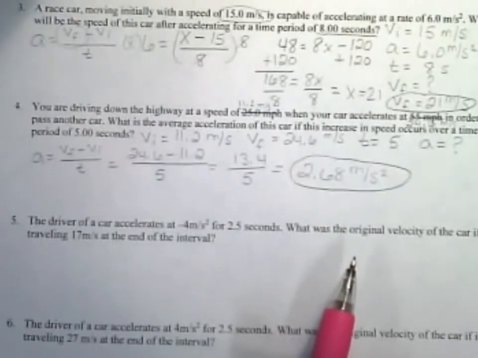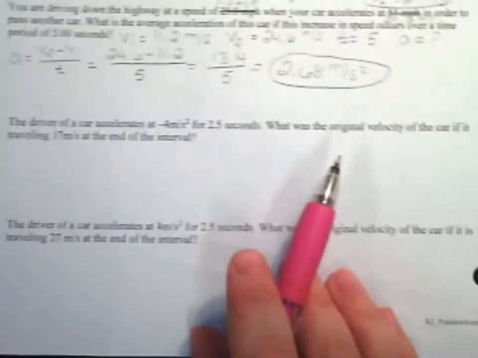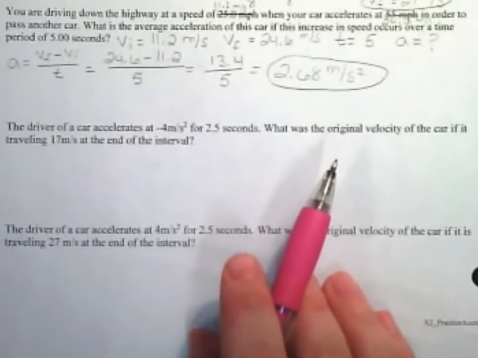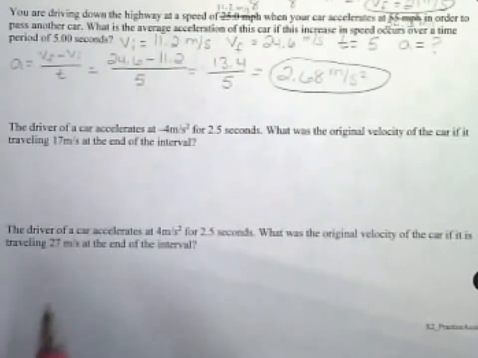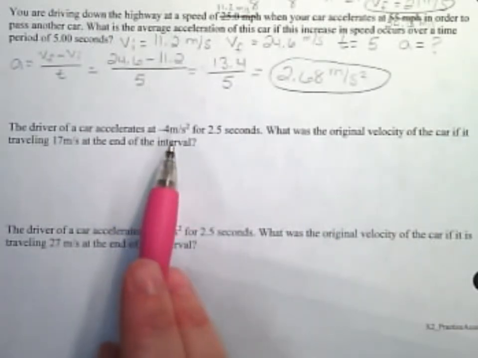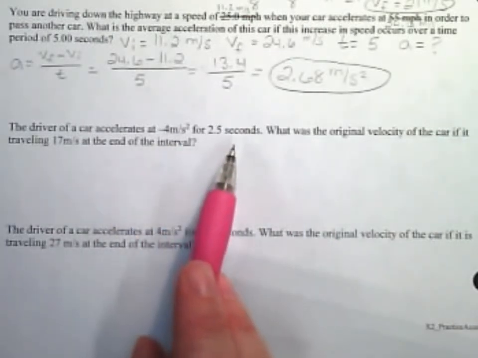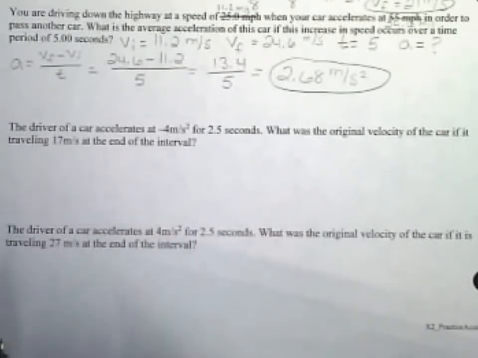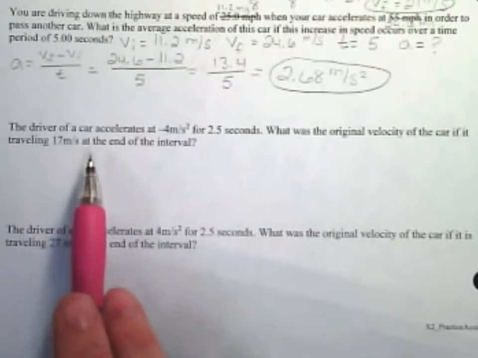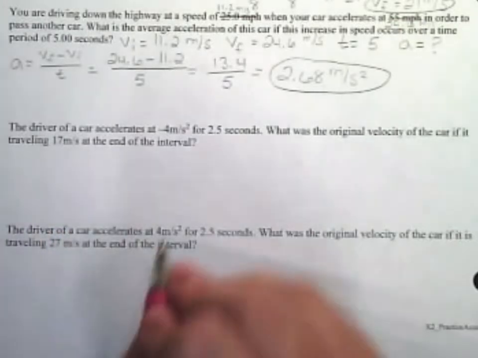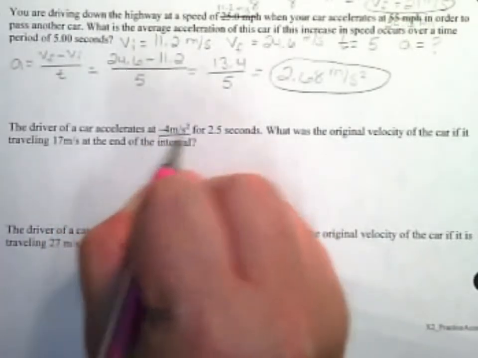Okay. Number 5. The driver of a car accelerates at -4 meters per second squared for 2.5 seconds. What was the original velocity of the car if it was traveling 17 meters per second at the end of the interval? All right, so we already know we have our acceleration.